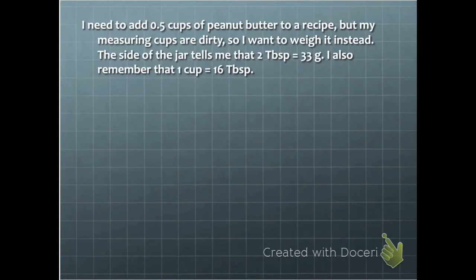So let's read through our problem. We want to figure out what we're given and figure out what we want. So here in this problem, I'm reading through. I need to add 0.5 cups of peanut butter to a recipe, but my measuring cups are dirty, so I want to weigh it instead. The side of the jar tells me that 2 tablespoons equals 33 grams, and I also remember that 1 cup equals 16 tablespoons. So first we want to identify, like I said, our given and our want.